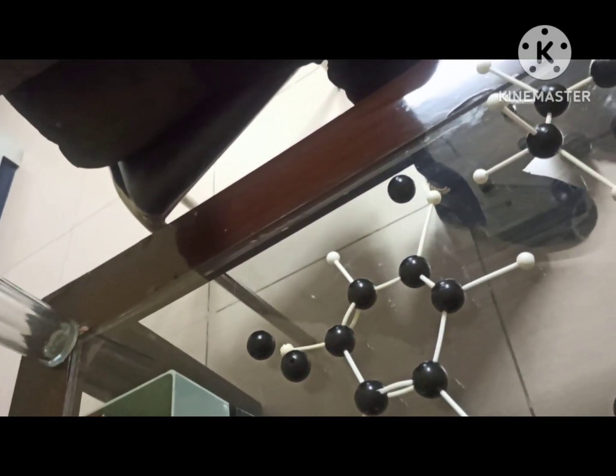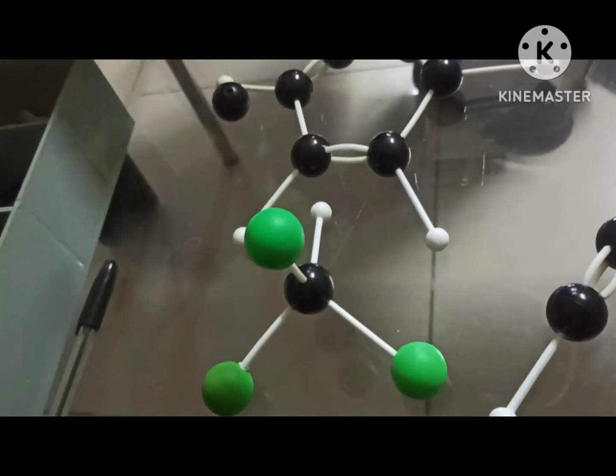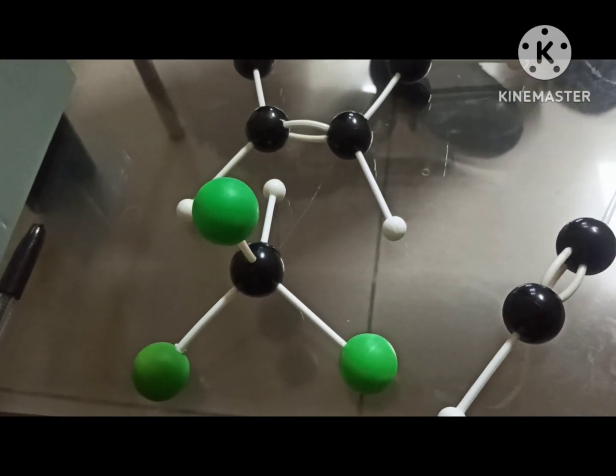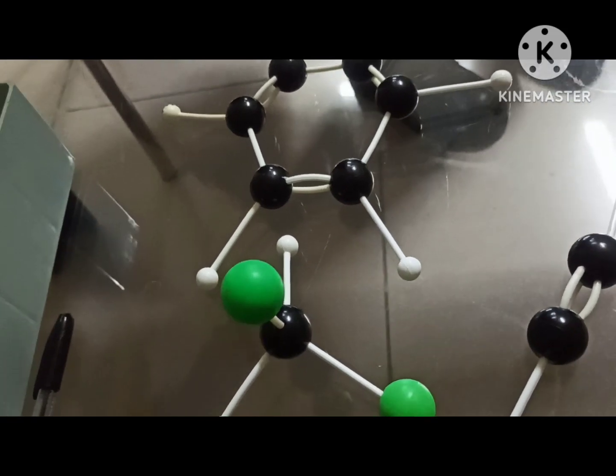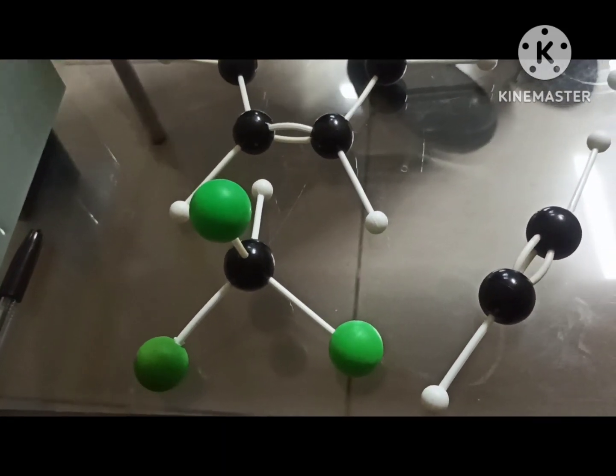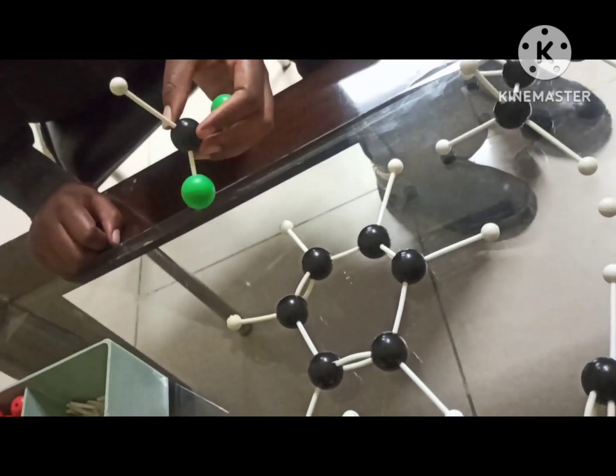Okay, I will teach you how you can give the priorities of the atoms, or I will also help you to learn the IUPAC name of the compound.